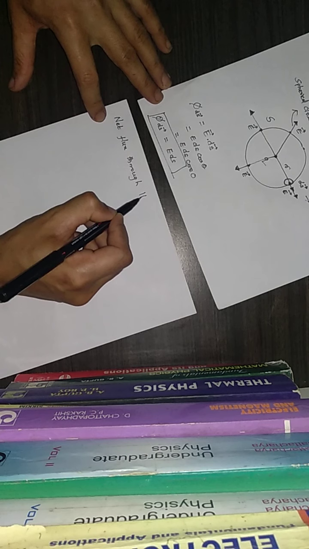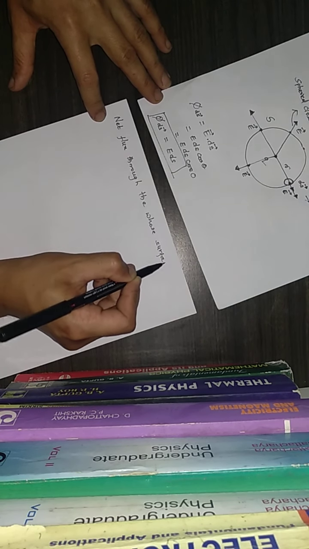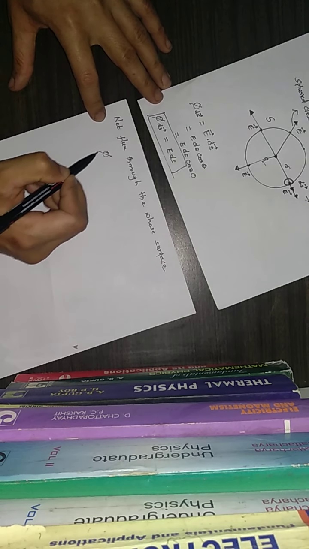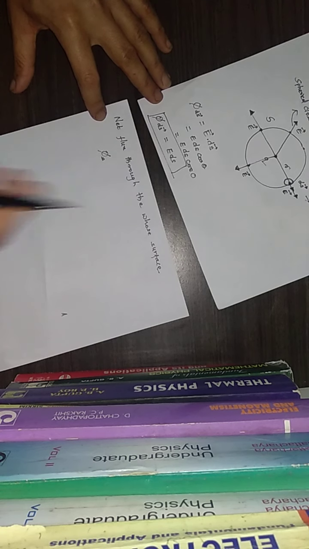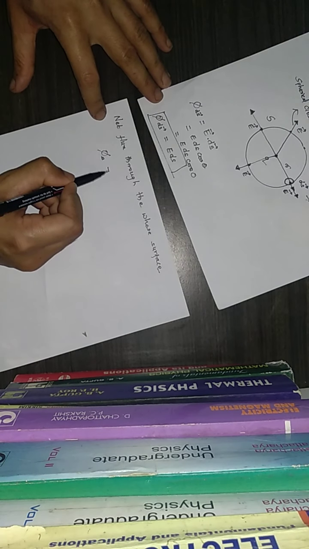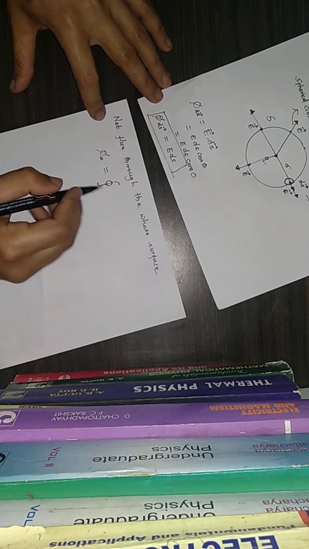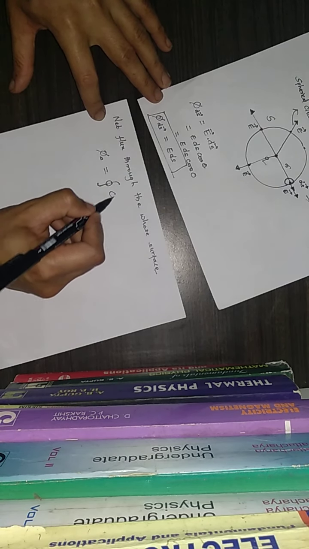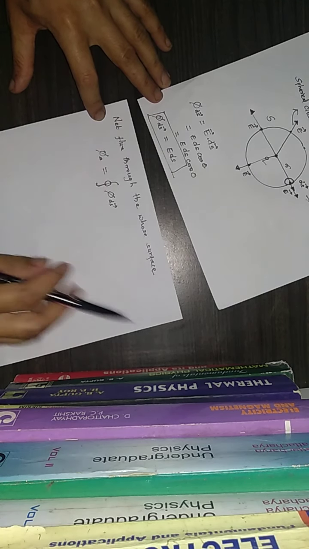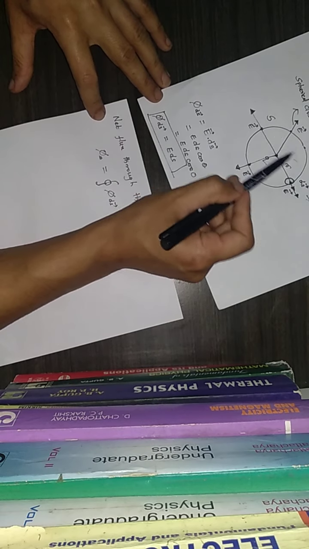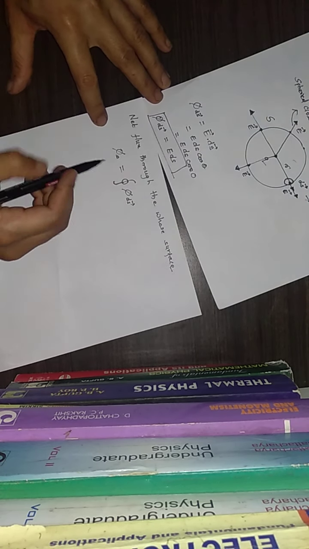through the whole surface will be phi S. Phi S, the net electric flux flowing out through this whole surface, will be the closed surface integral of this d phi. If I integrate this d phi along its whole surface, I will get the total flux through the whole surface.